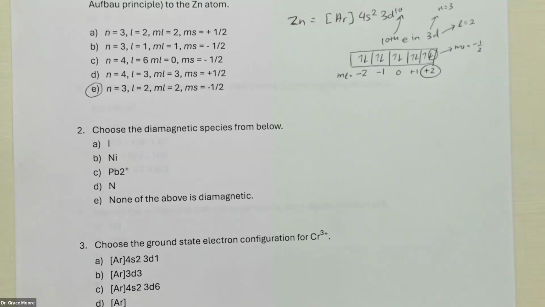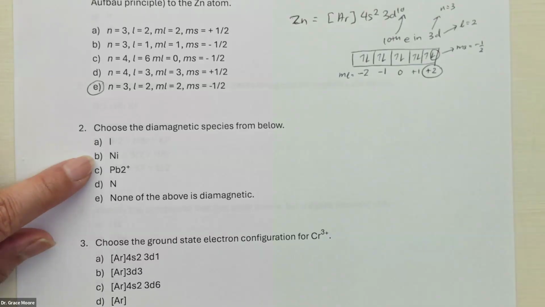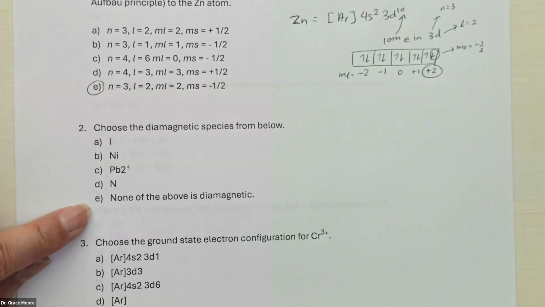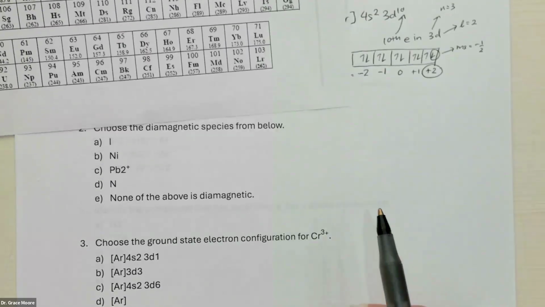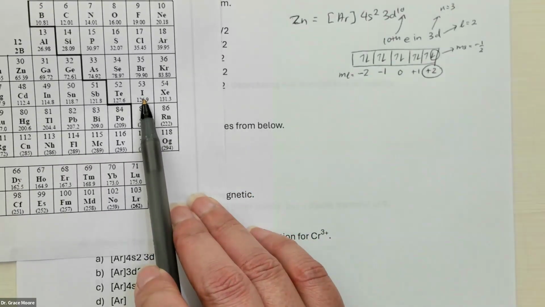All right, diamagnetic species. It says choose the diamagnetic species from below, and you have choices of I, Ni, Pb2+, N, or none of the above. Diamagnetic means you have all paired electrons. Paramagnetic means you have at least one unpaired. So let's take a look at each one of these. The first one is I.